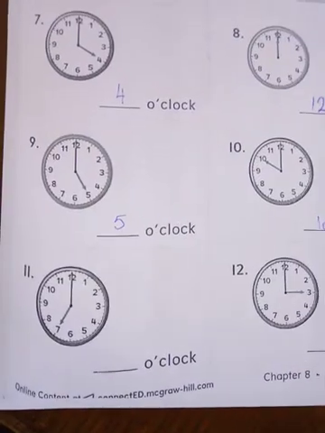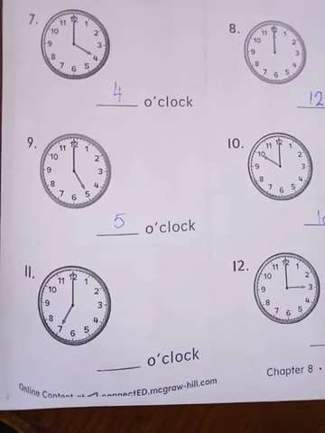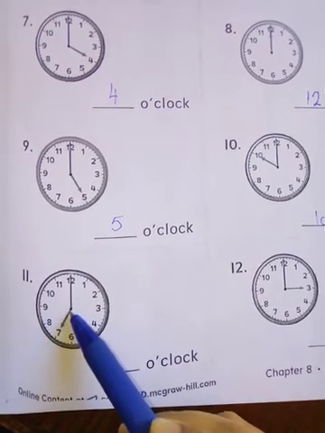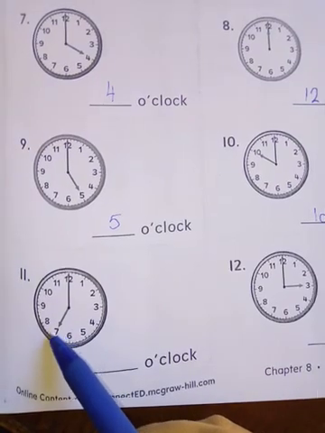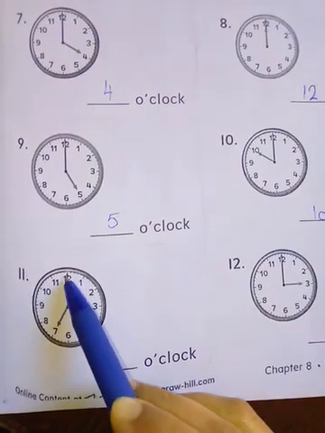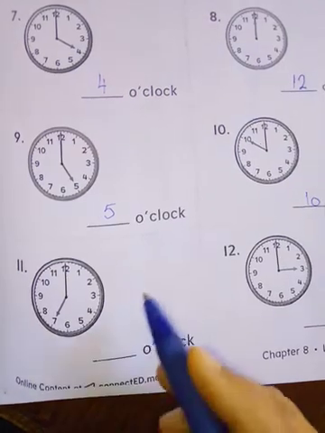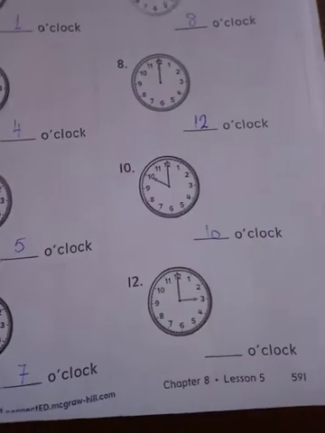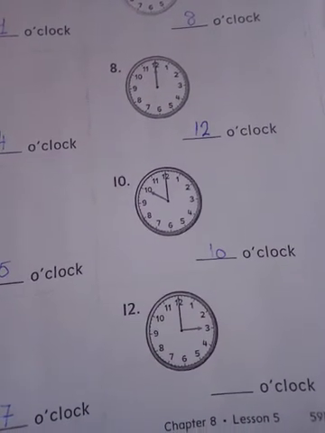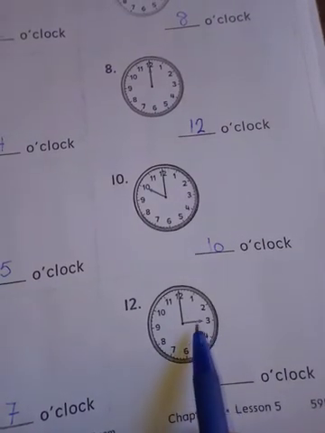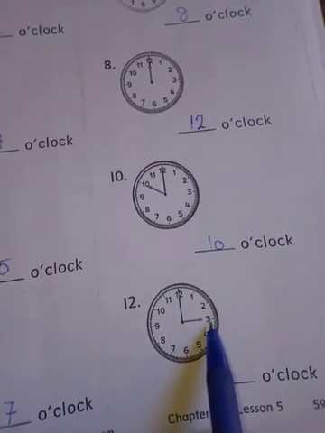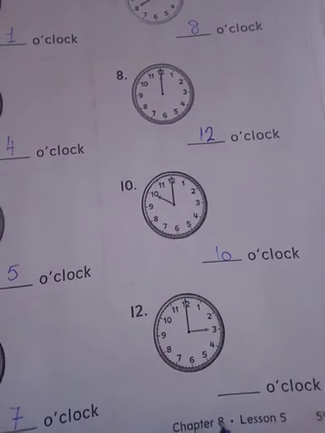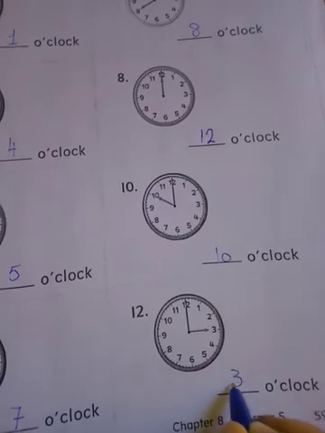Okay, number 11. The short hand, the hour hand, points at 7, and the minute hand points at 12. So it's called 7 o'clock. Okay, the last one on this page. The hour hand points at 3, and the minute hand points at 12. So it's called 3 o'clock. So we'll draw here 3.